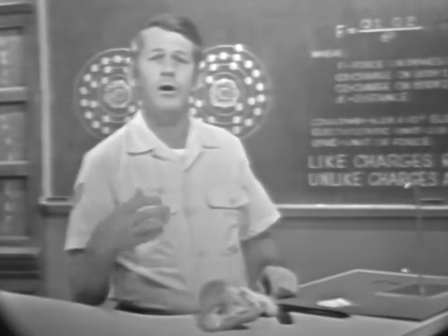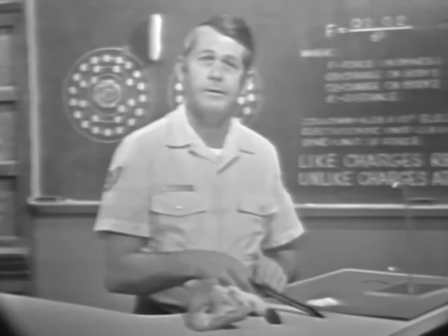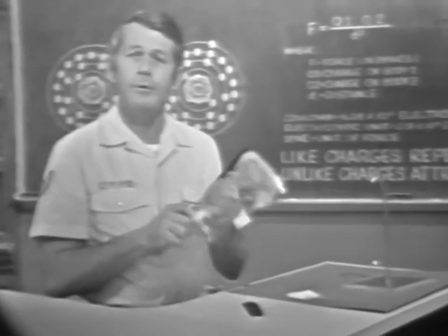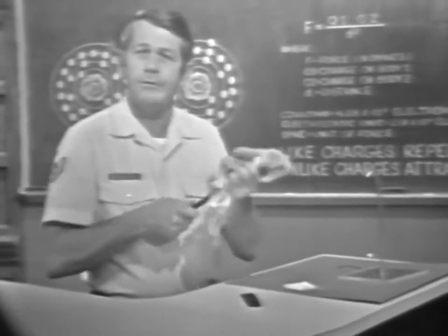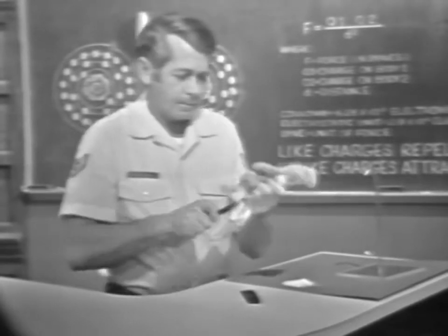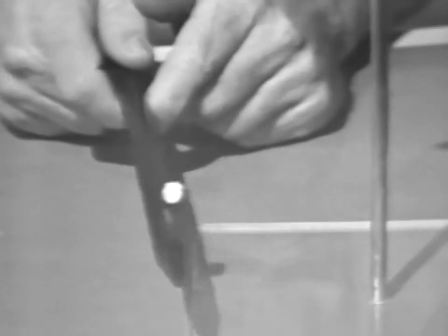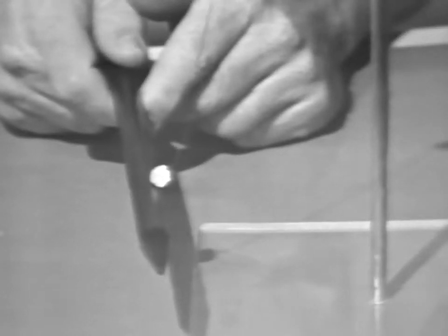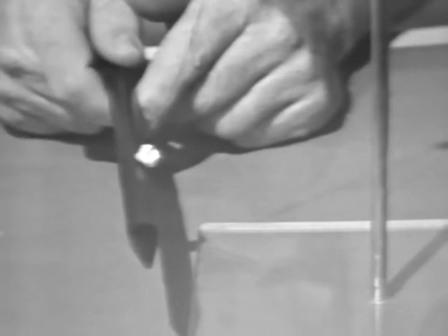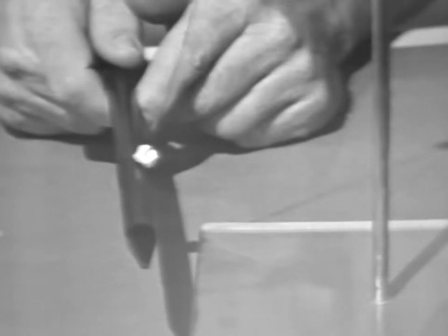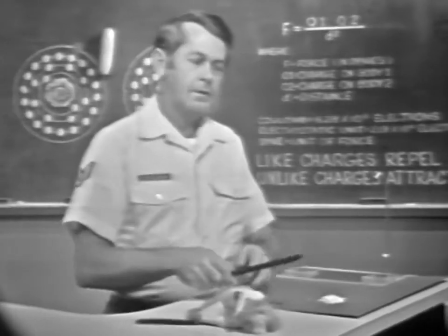Now, another way to charge an object is by the conduction method. In this, I'll again use the rubber rod, and I'll charge it with the fur. This time, when I bring it to the pith ball, I'll let the pith ball touch it. The pith ball will acquire the charge in the rod. So in the conduction method, the objects must touch. Conduction means electrons traveling through one object to another.